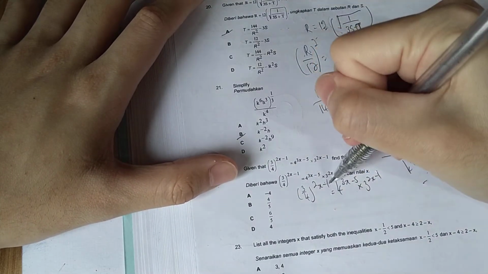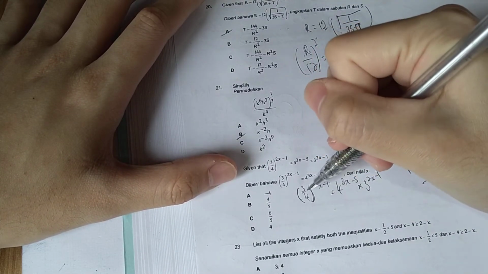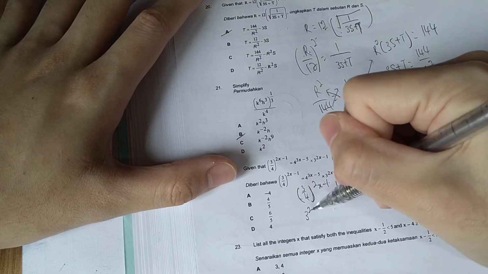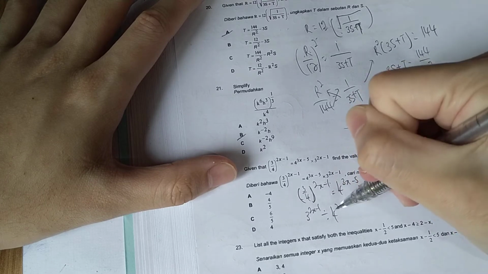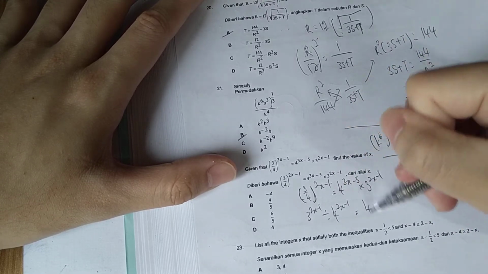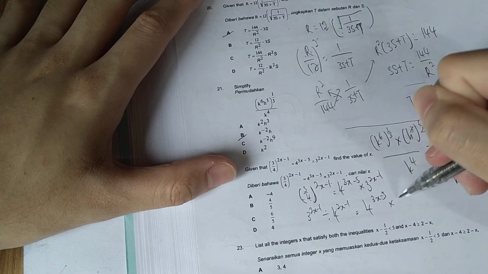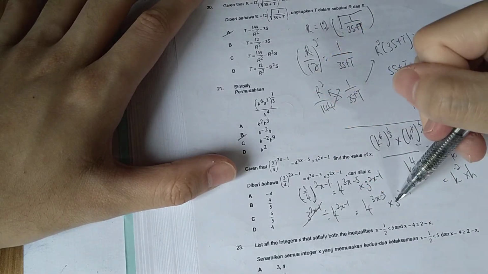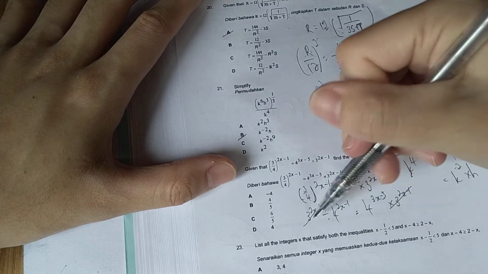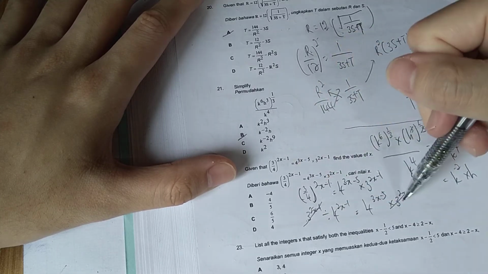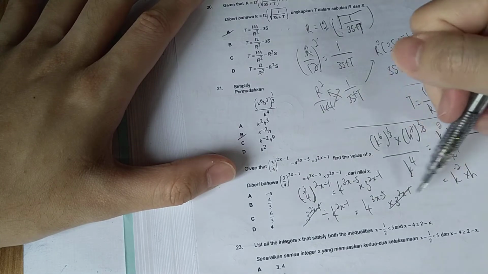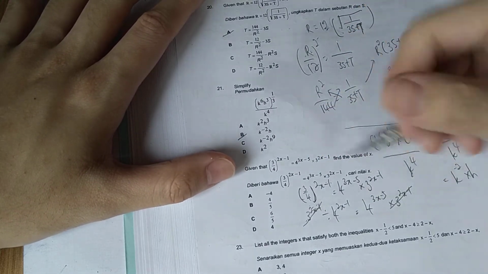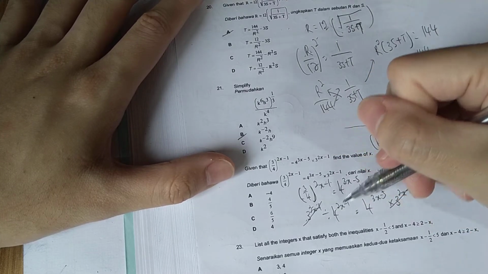3 over 4 power 2x minus 1. They put it in a bracket. It means what? Everything inside the bracket has to power 2x minus 1. It means that 3 power 2x minus 1 divide 4 power 2x minus 1. Ini maksud dia equals to 4 power 3x minus 5 times 3 power 2x minus 1. Can you see that 3 power 2x minus 1? The times, when you move it, it becomes divide. So, what's 3 power 2x minus 1 divide 3 power 2x minus 1? It's 0, right? So, it means I can potong already. Because 3 power 2x minus 1 divide 3 power 2x minus 1 is just 1. So, you can cancel it. So, tinggal dengan this thing here. And you know this one is divide.